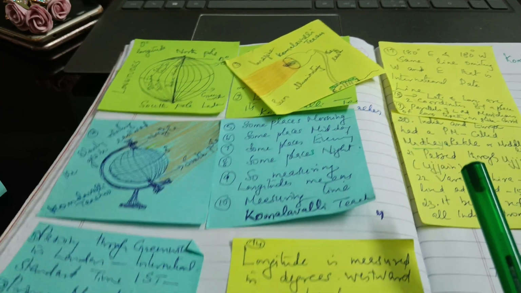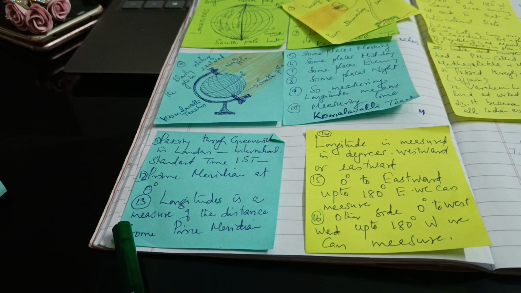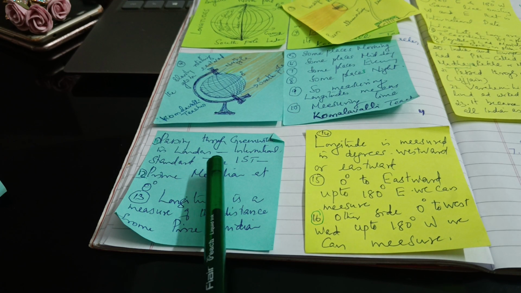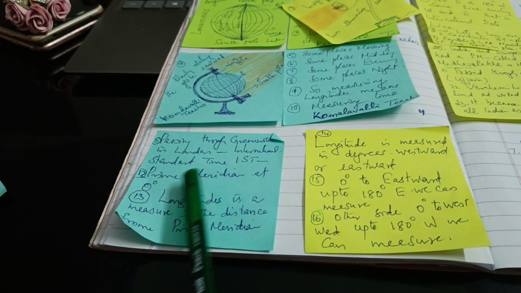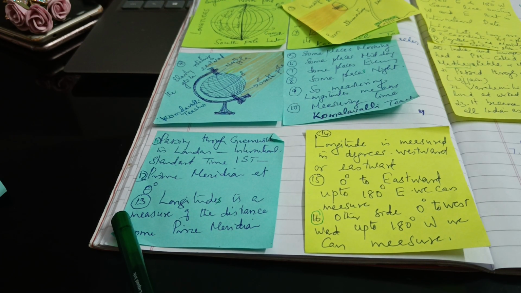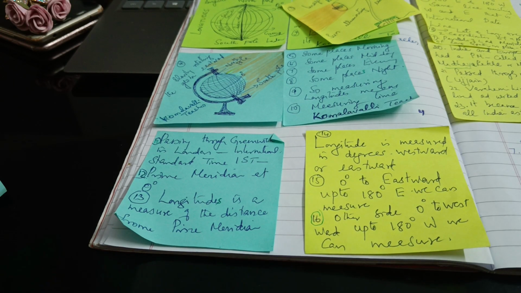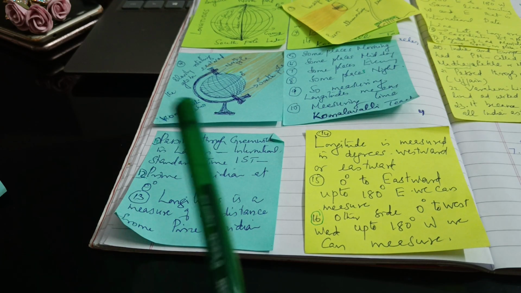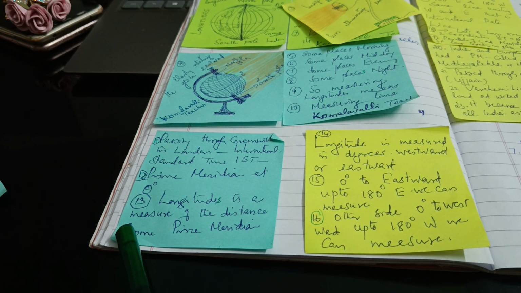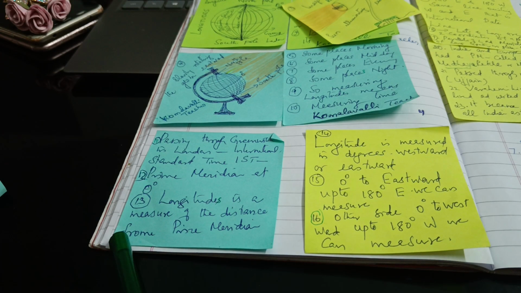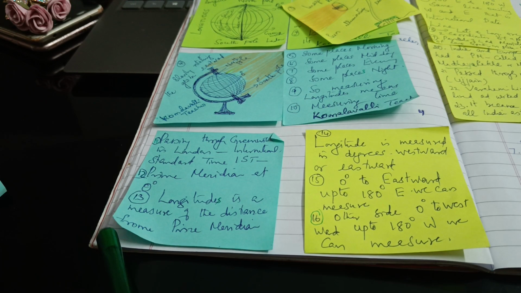I came to know that it was declared in 1884, when delegates from 25 nations attended, and they gave their consent to have an international standard time passing through Greenwich in London. And this prime meridian is 0 degree. Longitude is a measure of the distance from the prime meridian.